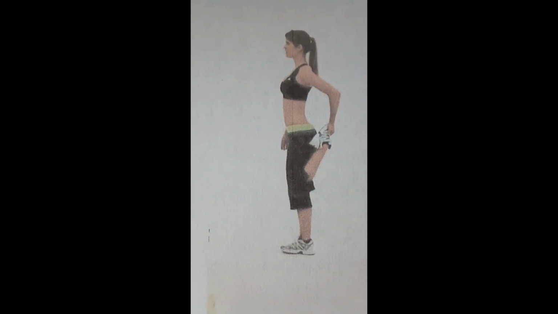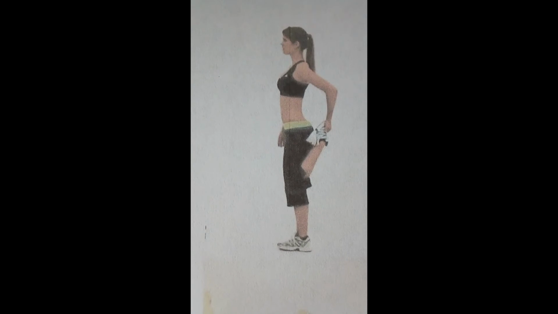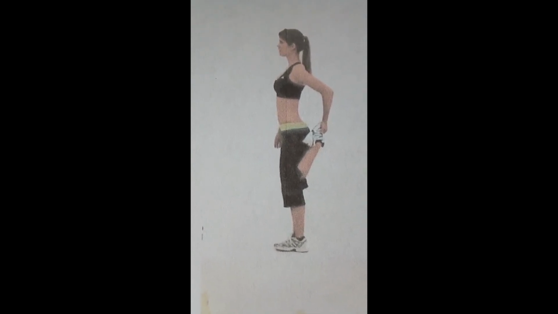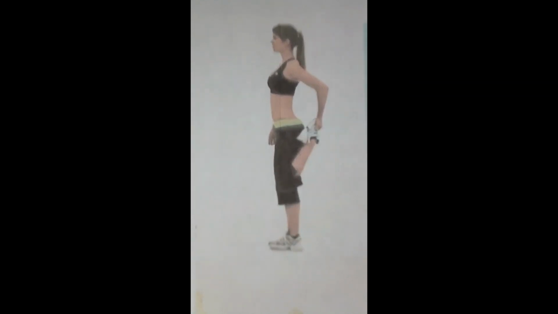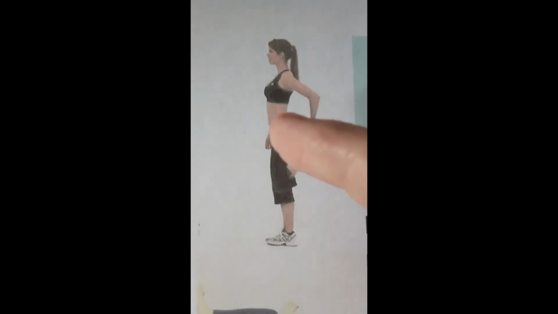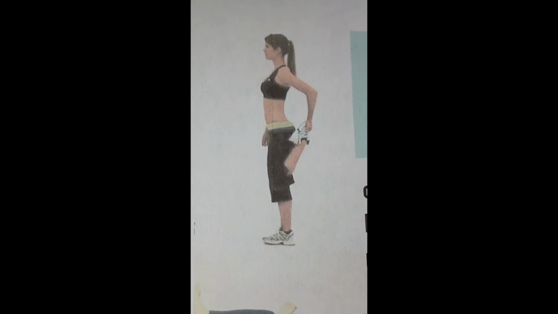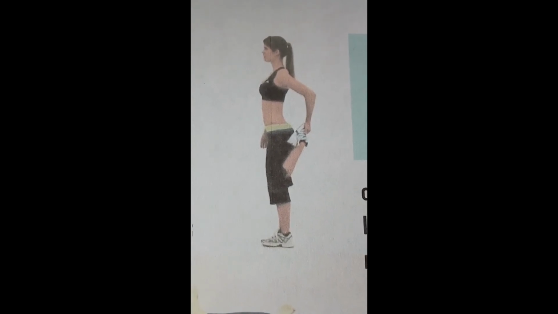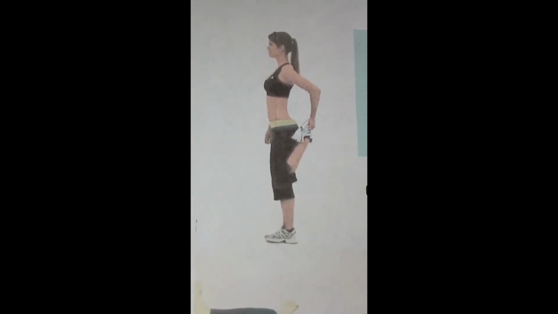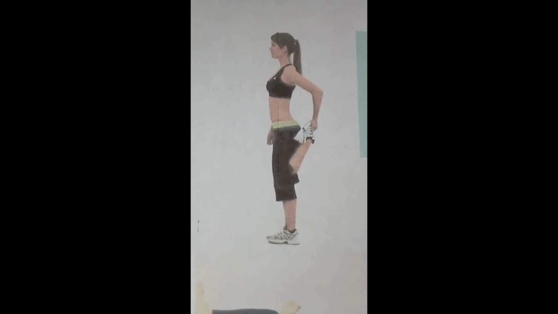So the first one here is your basic quad stretch. Stand holding on to something for support, bend the knee and use your hands to grab onto your foot and gently pull in towards the buttocks. Push forward at the hip slightly, just at the front of the hip on the same side, to feel a stretch in the front of your thigh. Hold the position for 5 to 10 seconds and then release gently.